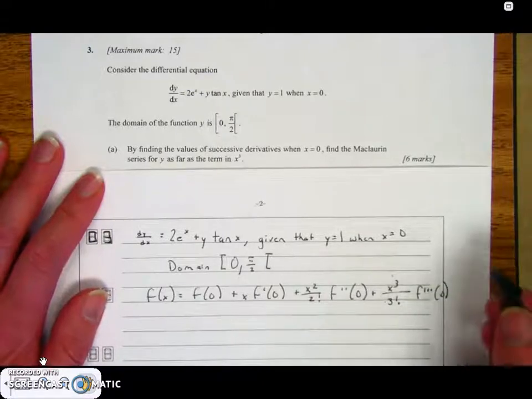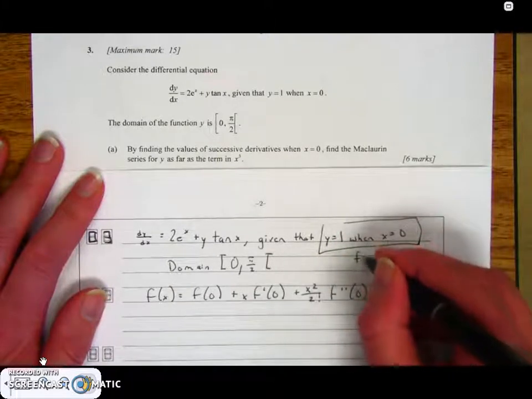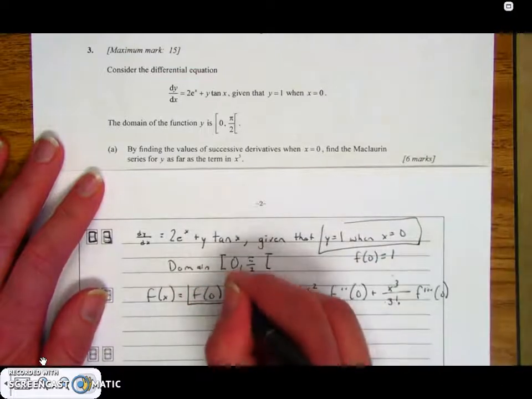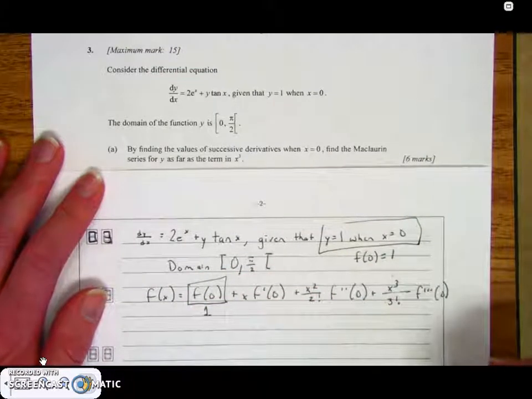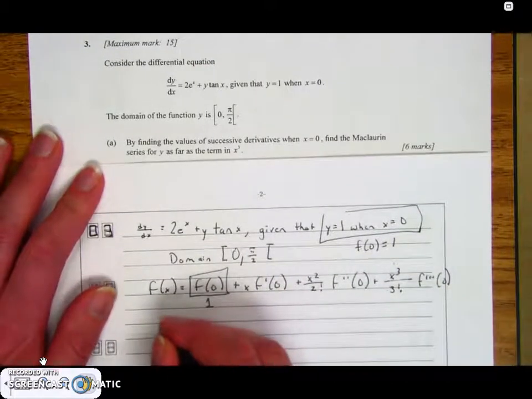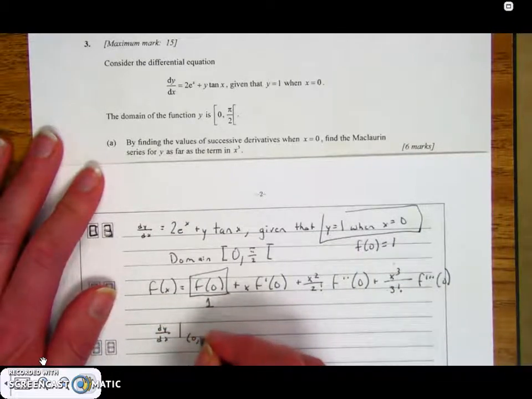Okay, one thing I want you to notice is they have given you right here what f of 0 is. f of 0 is 1. So this guy right here I already know is 1. I can already get some points for that too, by the way. I also already know the first derivative. It's right here. So I'm going to go ahead and find dy/dx and evaluate it at 0, 1.